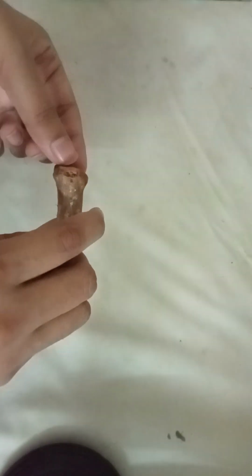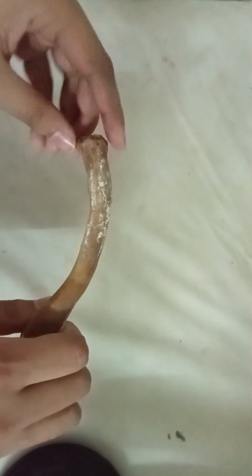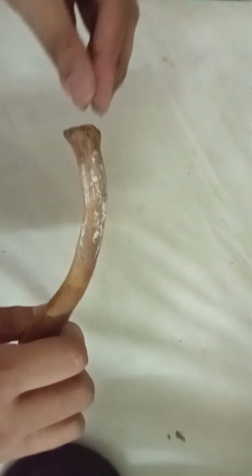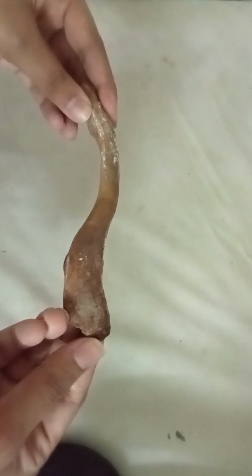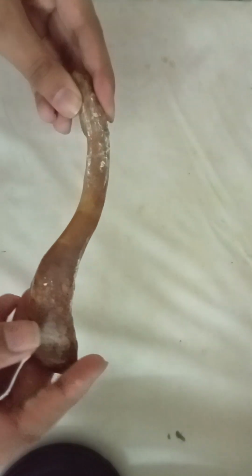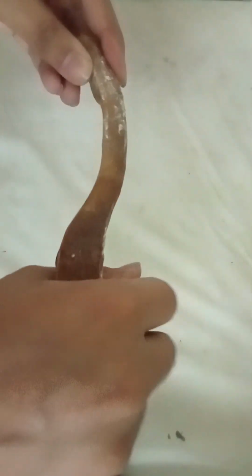It also gives attachment to the fibrous capsule of the sternoclavicular joint, the articular disc, and even the interclavicular ligament. And the sternal end and acromial end also give attachment to the capsular ligament of the joint.